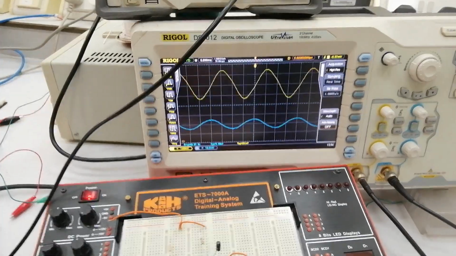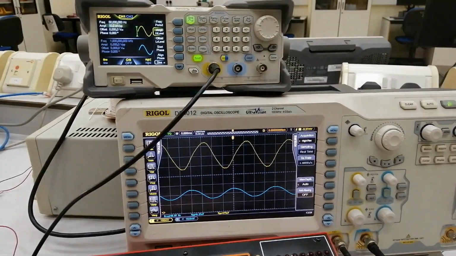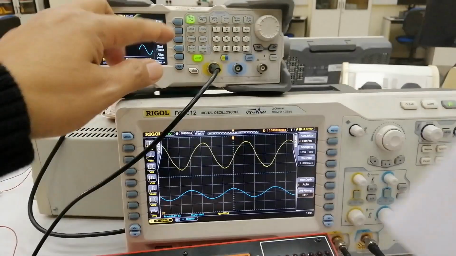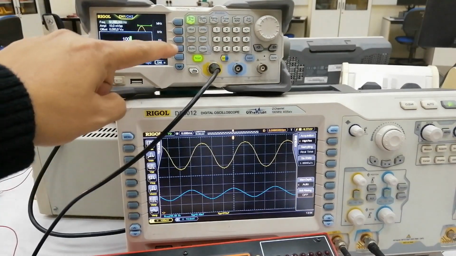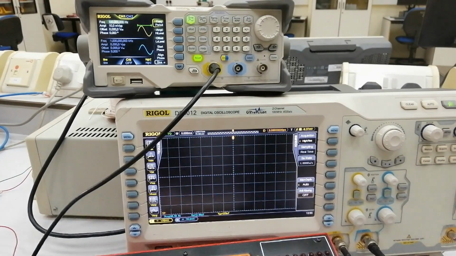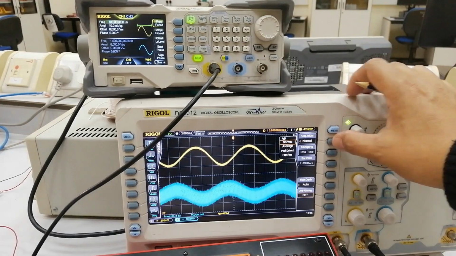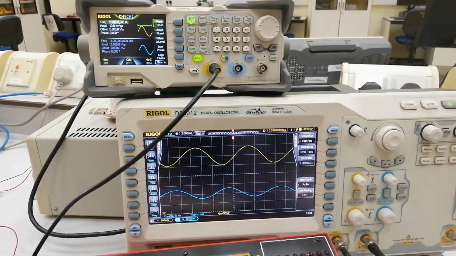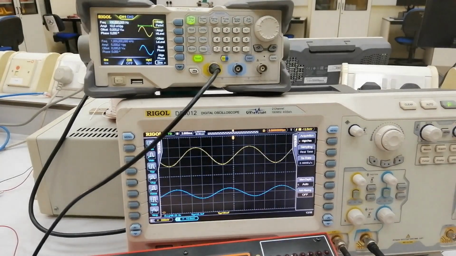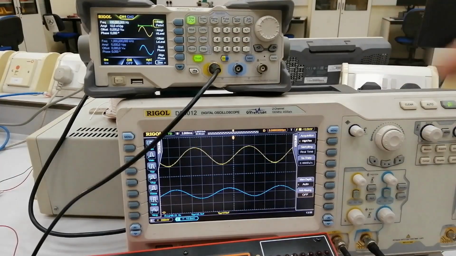So I'm going to change the frequency now to 100 hertz. Okay, and then reset auto. We will have then acquire, normal, high resolution. What is our reading now? The output is 387, right?